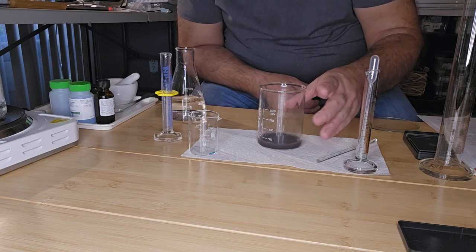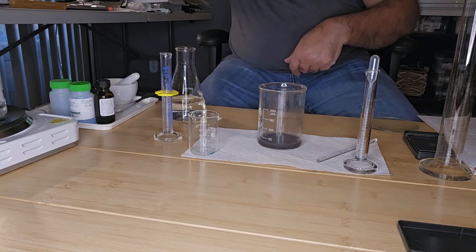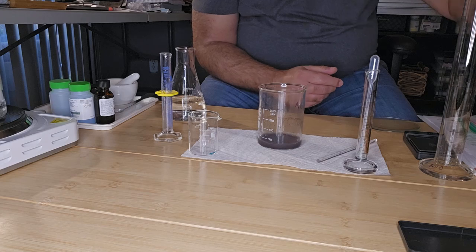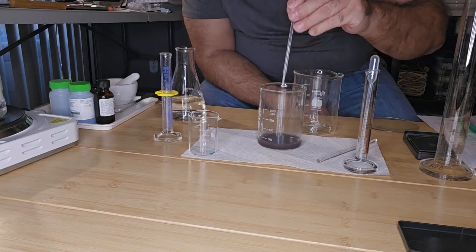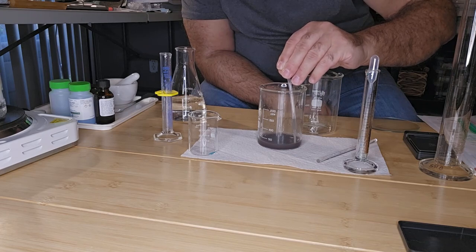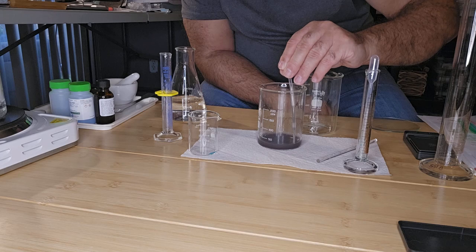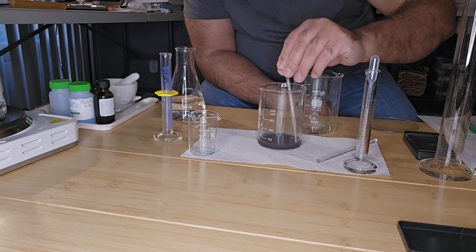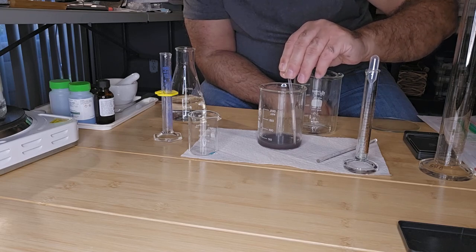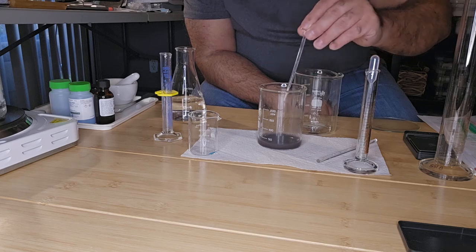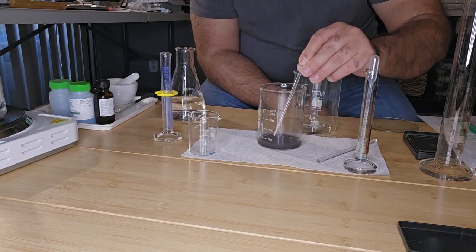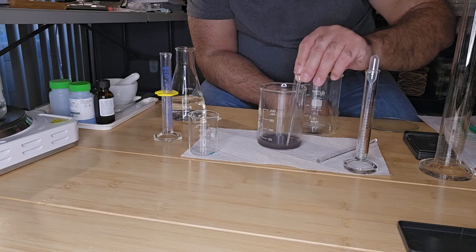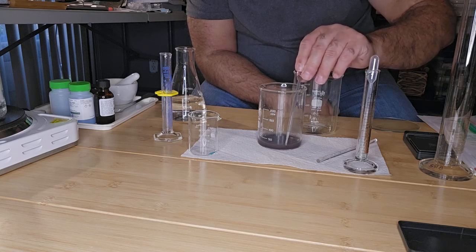So I'm just waiting to remove some of that liquid. And I got another beaker here that I'm going to siphon off the liquid. And you don't want to take any of the copper if you can help it. Because what we're going to do is calculate how much yield we made, how much copper we made from this experiment, from this reaction.